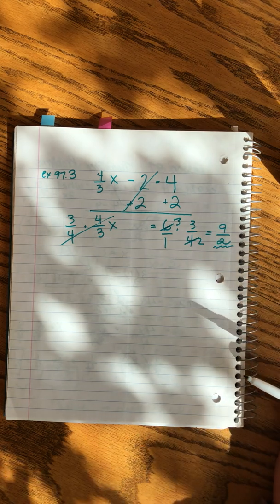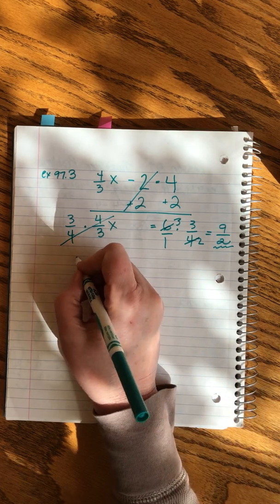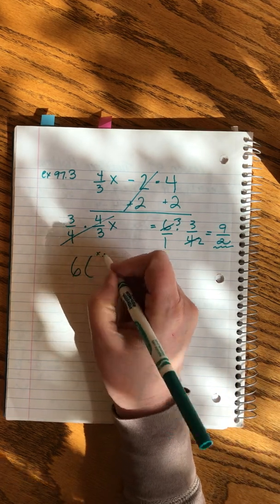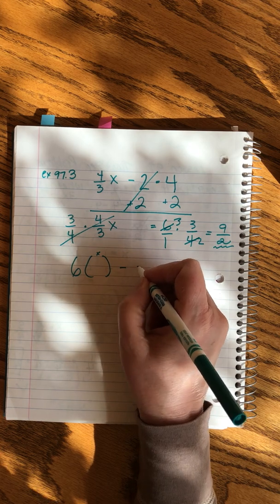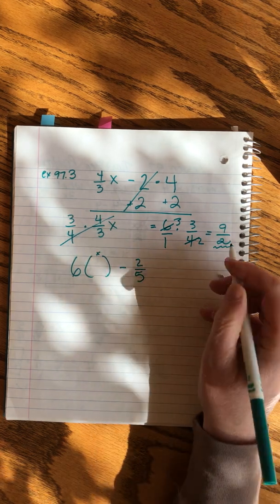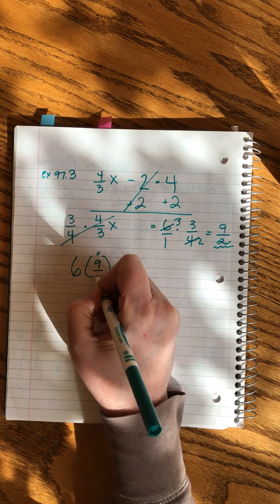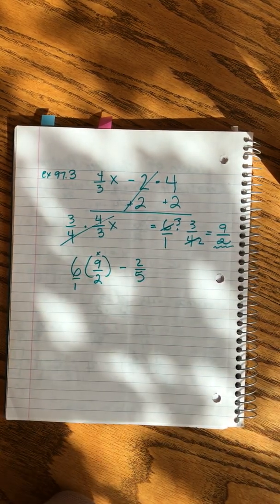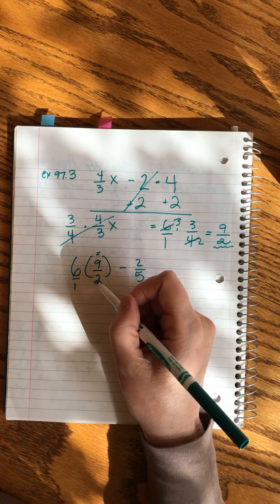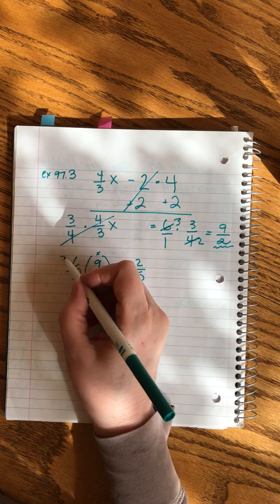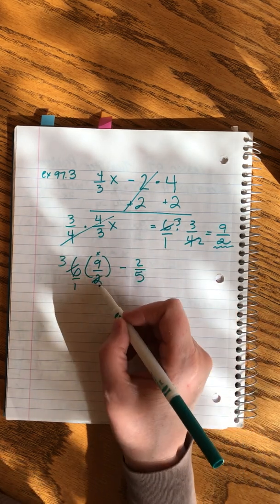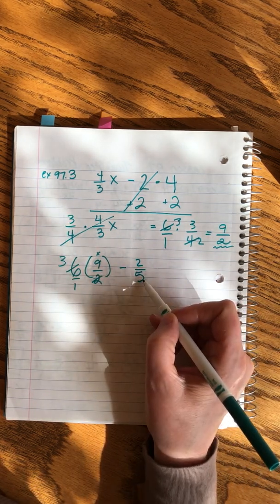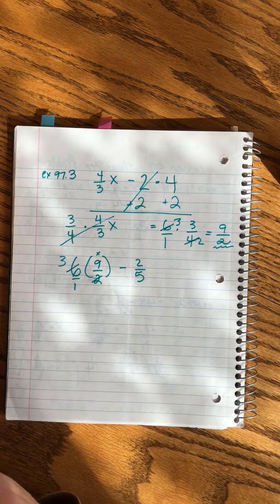Then my second part says, what is the value of 6x minus 2 over 5? I'm going to put 9 over 2 in here. I'll make that 3. The denominator of 2 is not going to help me with that denominator of 5, so I'll just cancel this all the way down.